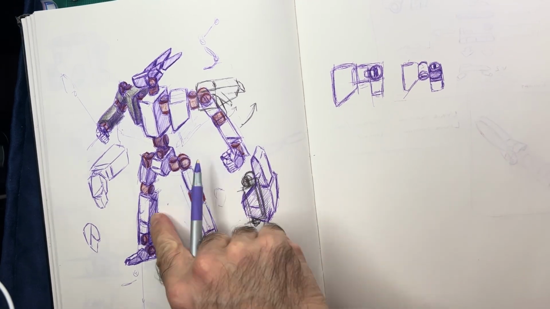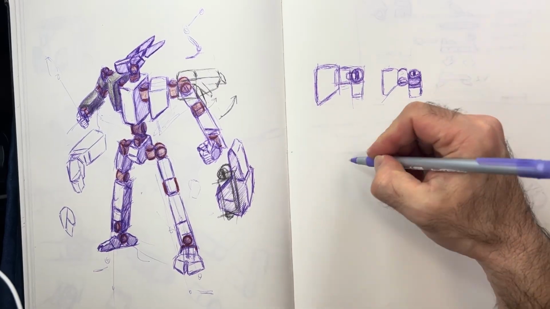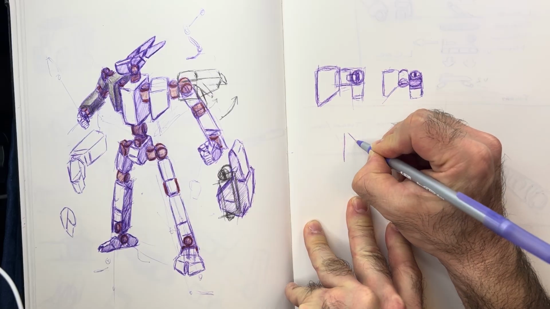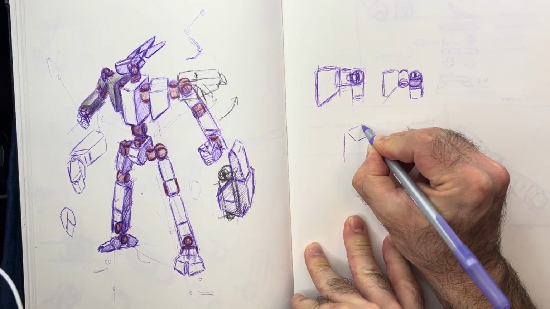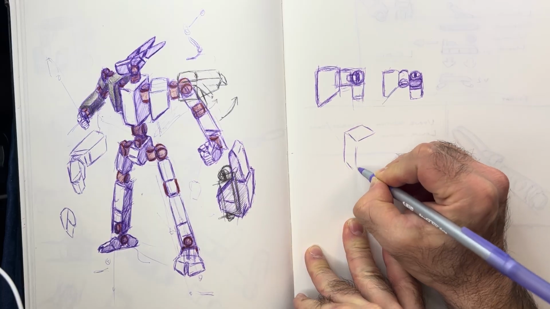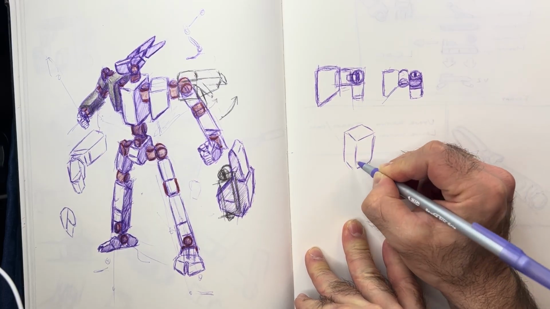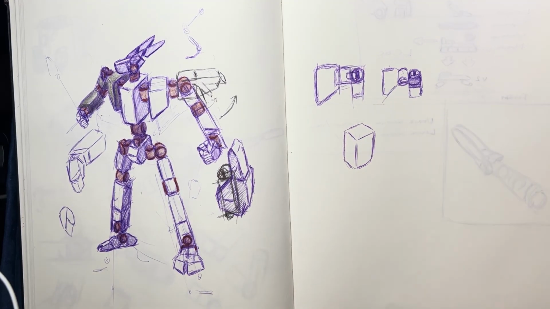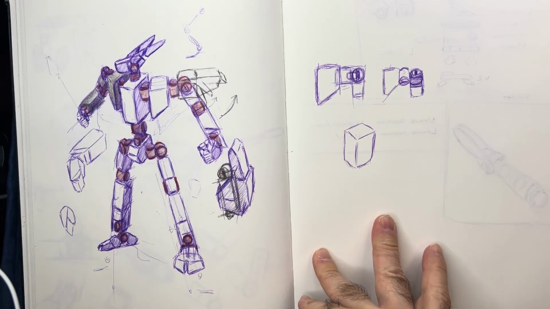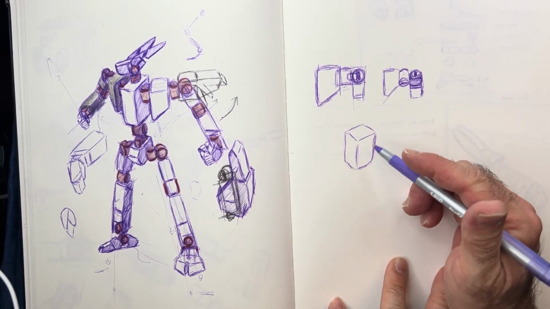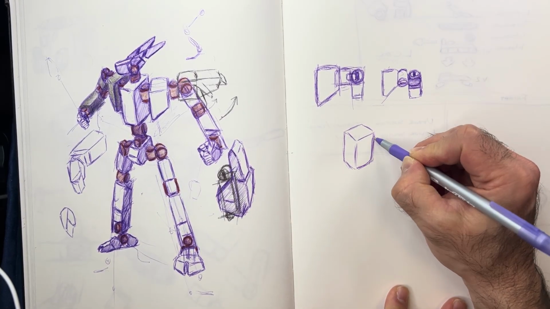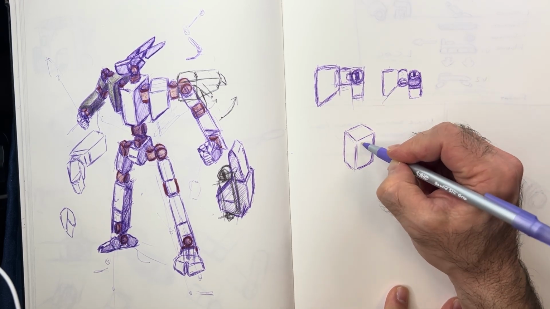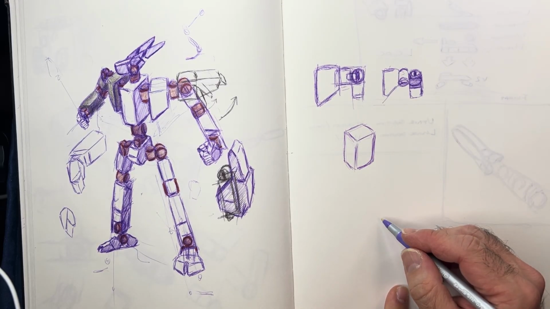Okay, so one of the things you can do is, let's say, we'll just draw a very simple rectangular piece. I like to draw generic geometry on my mecha when I'm designing them initially, just to get an idea of the volume, the amount of space that they're going to take up. So you use geometric forms, a 3D form. So this has volume and space in between it.